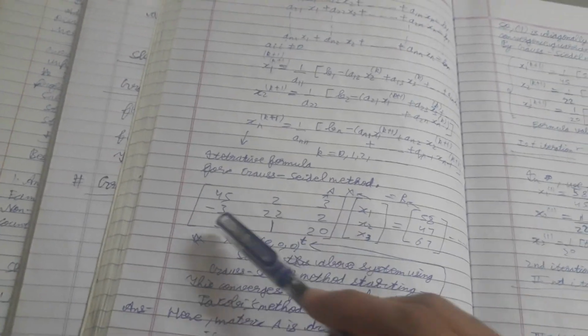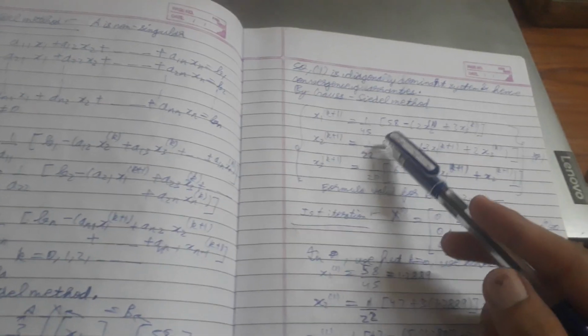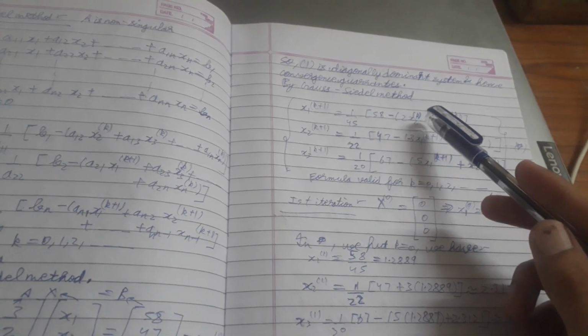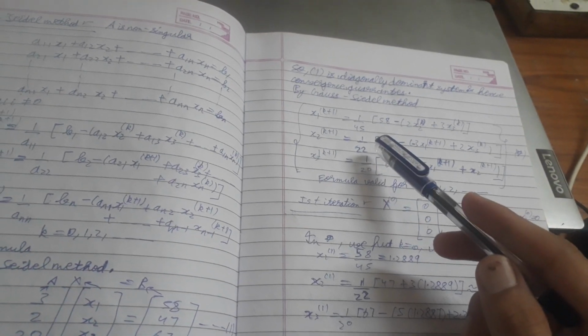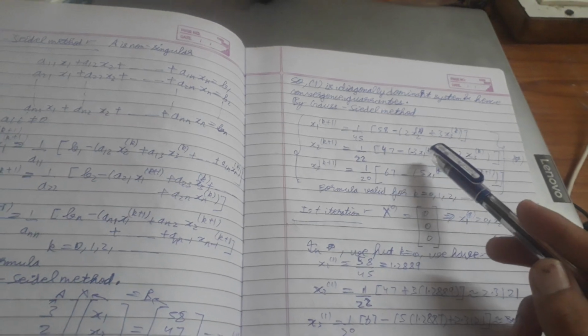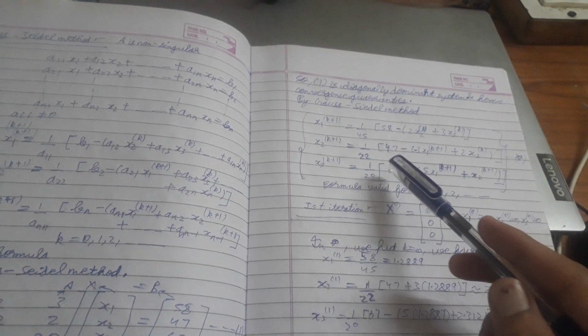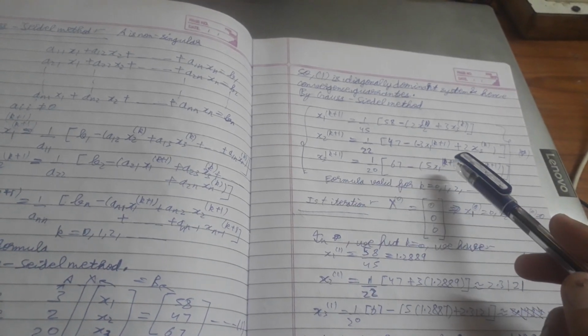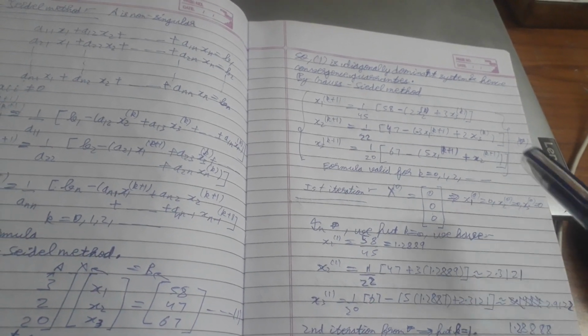Ax = b, with matrix [45 2 3; -3 22 2; 5 1 20], unknowns x1, x2, x3, and right-hand side 58, 47, 67. x1^(k+1) = 1/45 (58 - 2x2^k - 3x3^k). x2^(k+1) = 1/22 (47 + 3x1^(k+1) - 2x3^k). x3^(k+1) = 1/20 (67 - 5x1^(k+1) - x2^(k+1)).